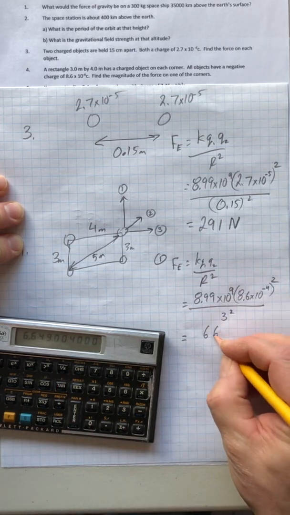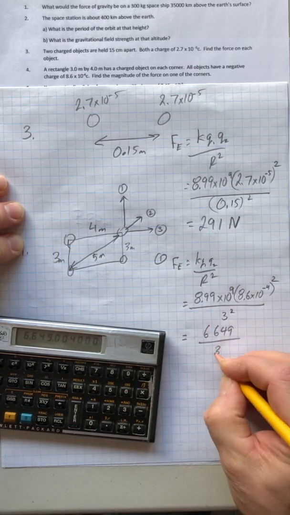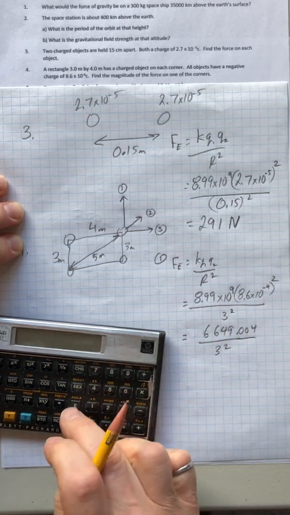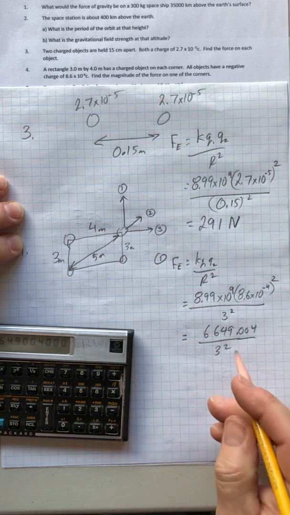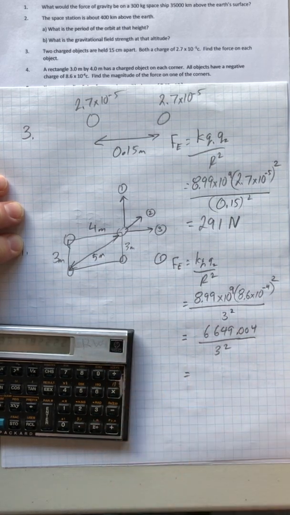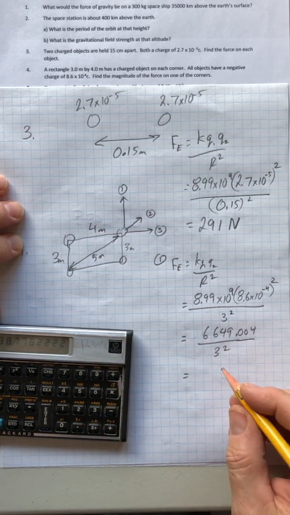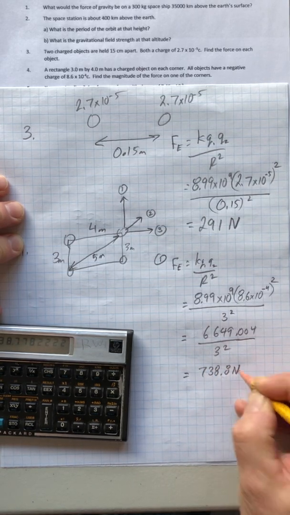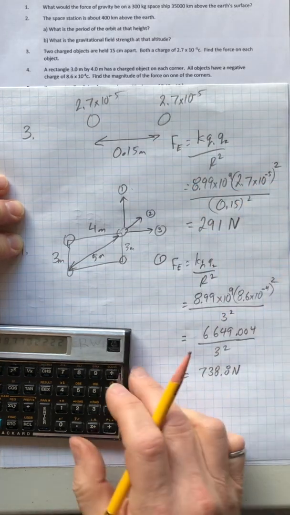It's 6649 over 3 squared. There's 0.4. It's a couple decimal spots in there, but you can store that in your calculator. Stick it in the memory. I'm going to divide that by 9. And we got 738.8, which is this guy here.